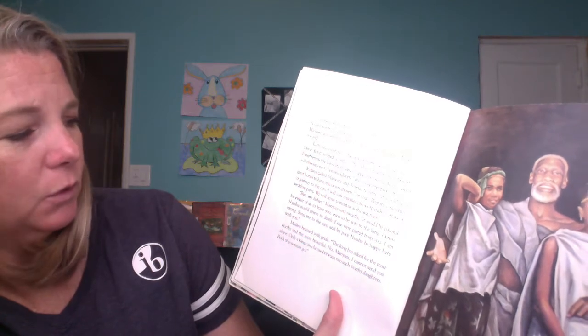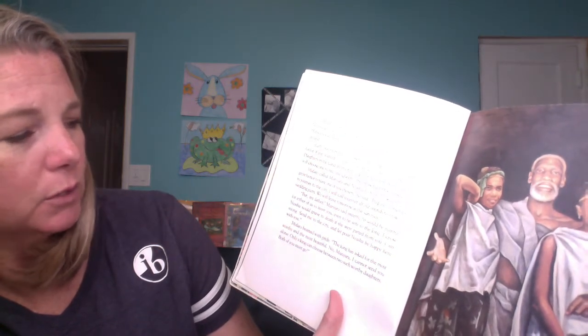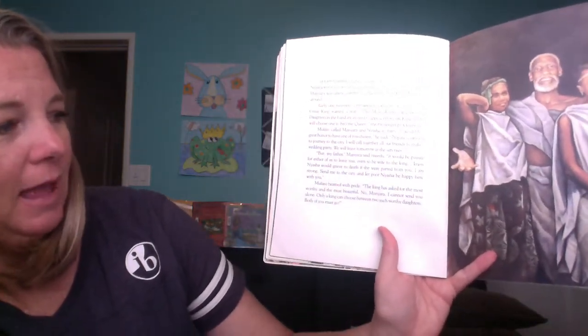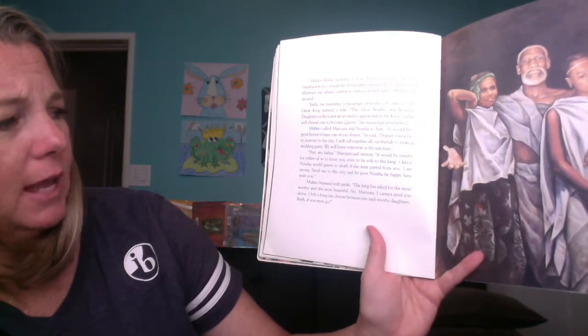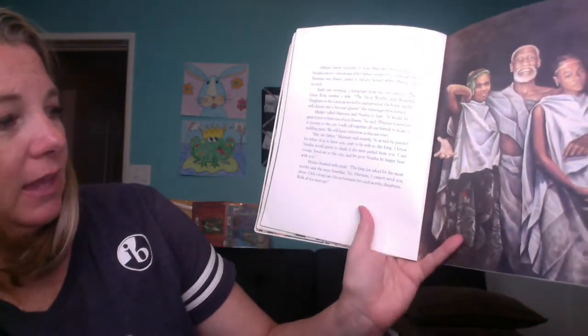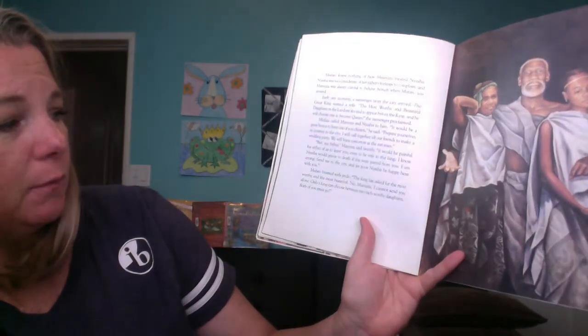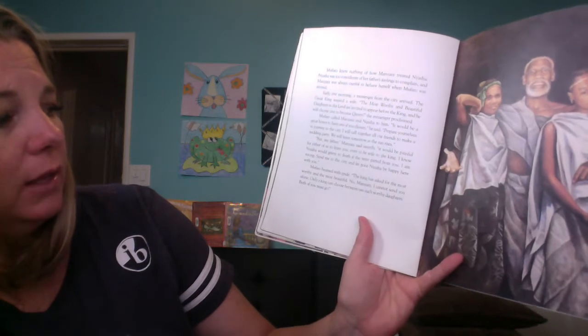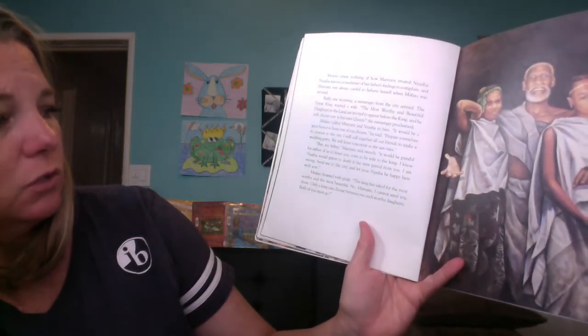I know Nyasha would grieve to death if she was parted from you. I am strong. Send me to the city, and let poor Nyasha be here to help you." Mufaro beamed with pride. "The king has asked for the most worthy and the most beautiful. No, Manyara, I cannot send you alone. Only a king can choose between two such worthy daughters. Both of you must go."